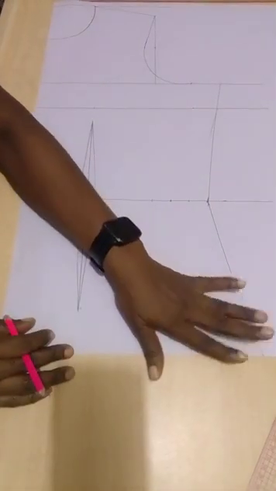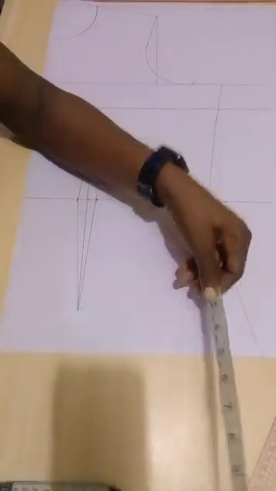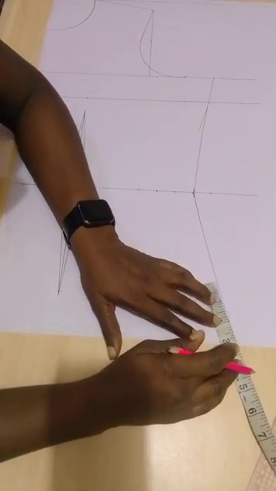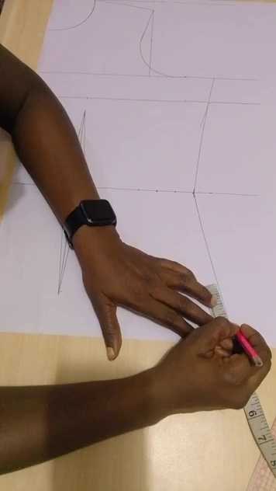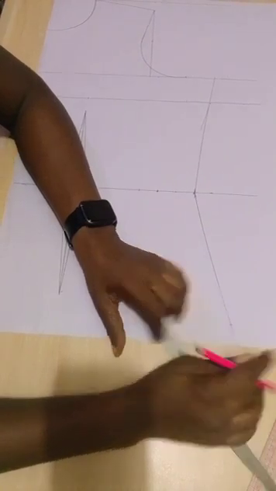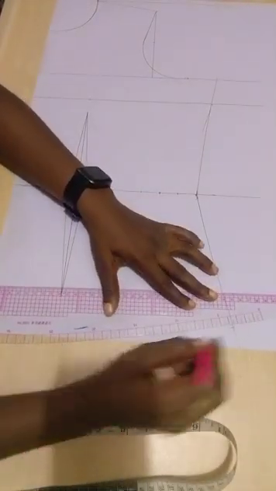Then at our full length, in order for us not to have our top just standing straight, you come up by 1 inch from your full length of your top, and just use your curve ruler.